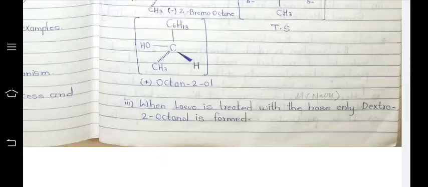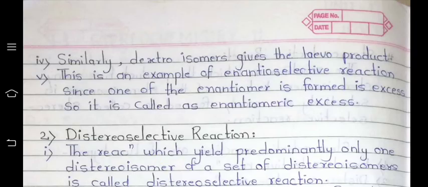When the levo isomer is treated with the base, only dextro 2-octanol is formed. Similarly, the dextro isomer gives the levo product. This is an example of an enantioselective reaction. Since one of the enantiomers is formed in excess, it is called enantiomeric excess. In the next lecture, we will discuss the diastereoselective reactions.